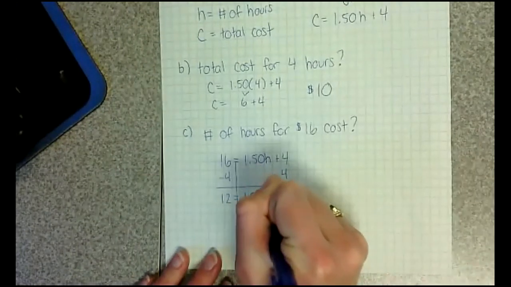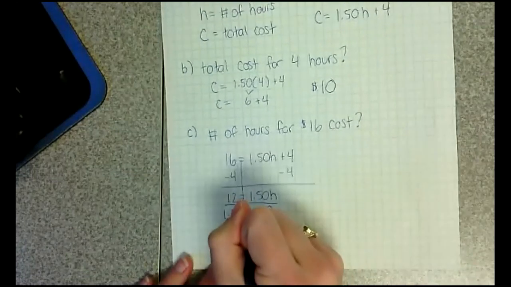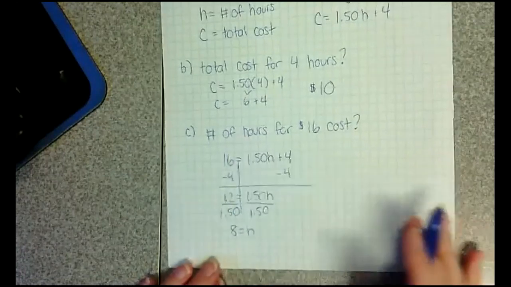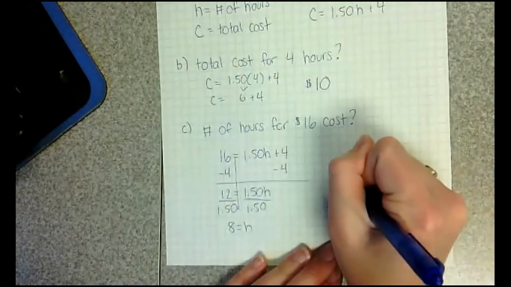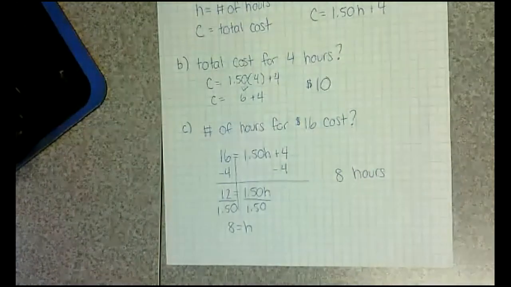Divide both sides by 150. And we end up with an answer that it would be 8 hours that I rented the bike for if I paid $16 in total.